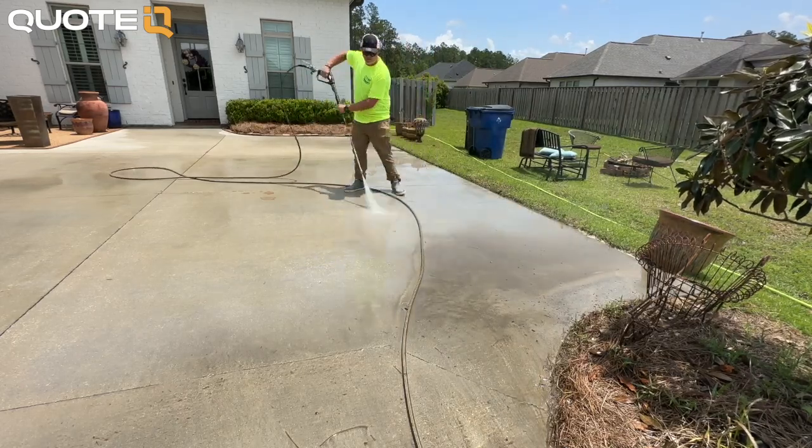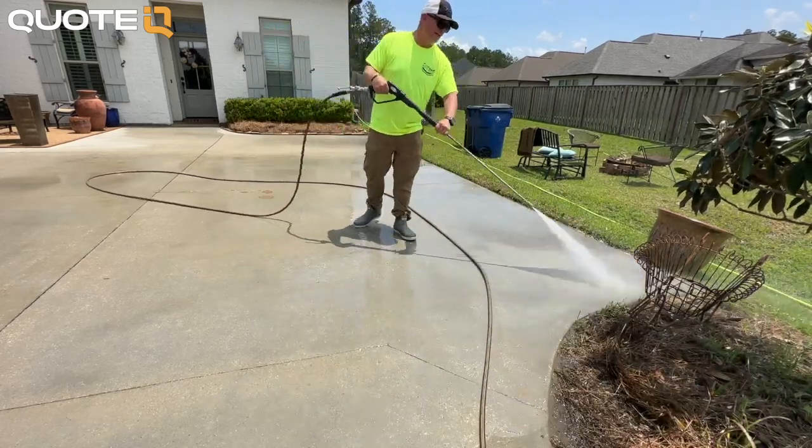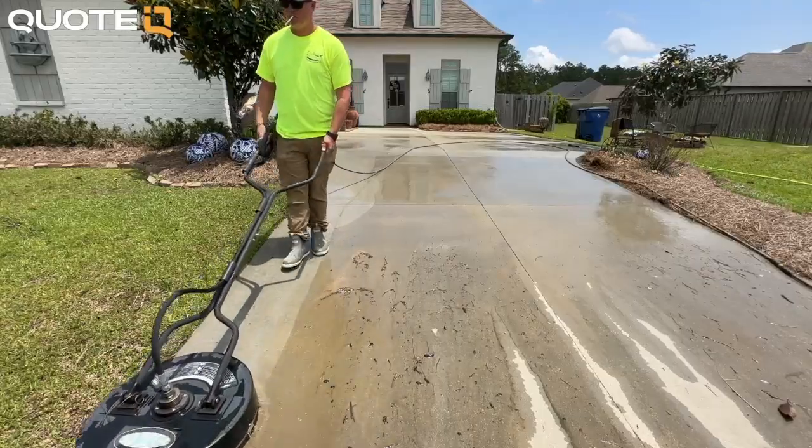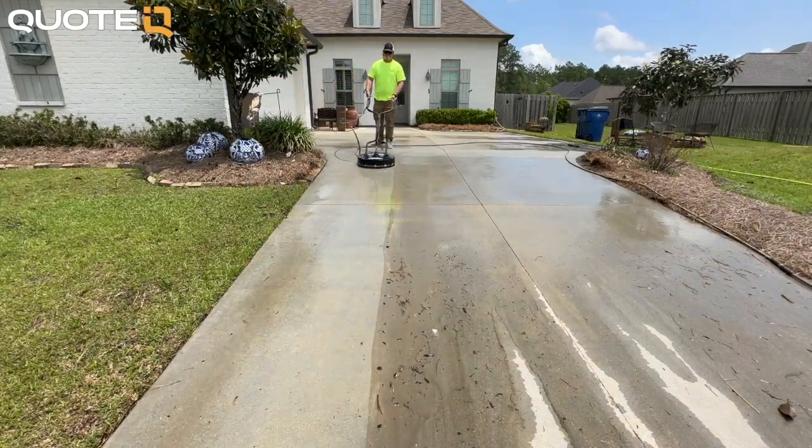Not only was I not able to clean all those non-organic stains, I missed out on a ton of extra money upselling to remove them, because if it's something that the customer is pointing out, obviously they have a pain point, and pain points are excellent opportunities to make more money.